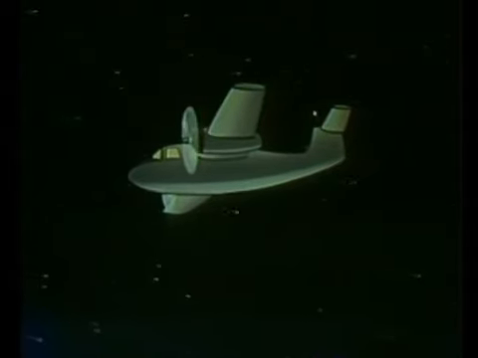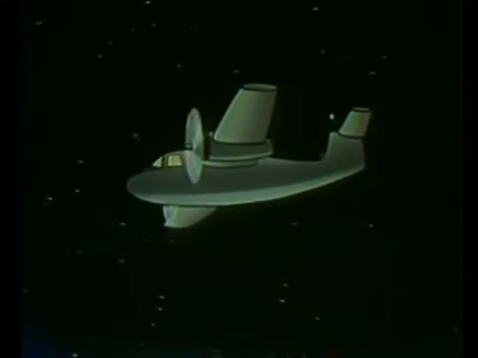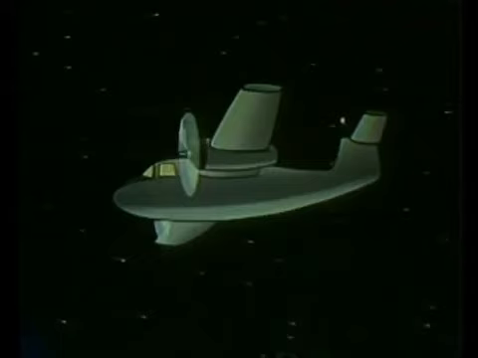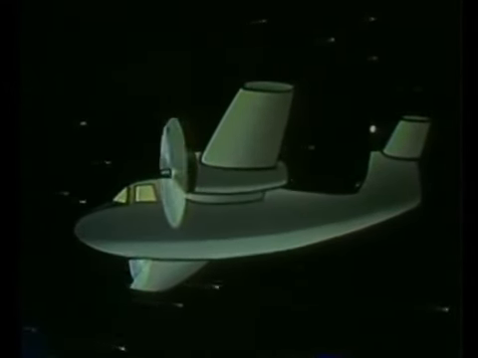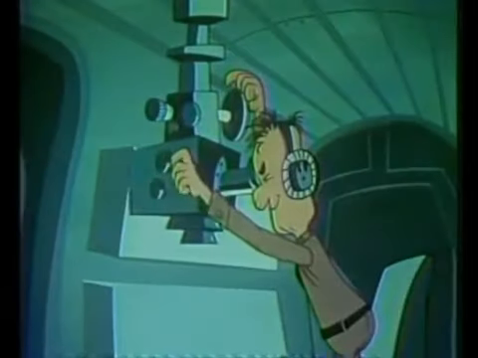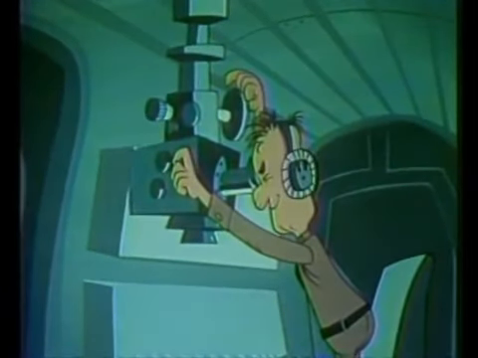One or more additional LOPs will give you a fixed position. Of course, you will have to take the motion of your aircraft and its altitude into account. You will learn how that is done later. Meanwhile, if you understand the principle of the intercept method, you will be able to work any celestial navigation problem.